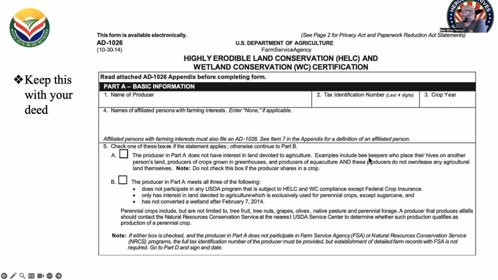examples include beekeepers who place their hives on another person's land, producers of crops grown in greenhouses, and producers of aquaculture, and these producers do not own or lease any agricultural lands themselves. The reason I point this out is because you saw the beekeeper statement. You do not have to be a landowner to be a beekeeper.